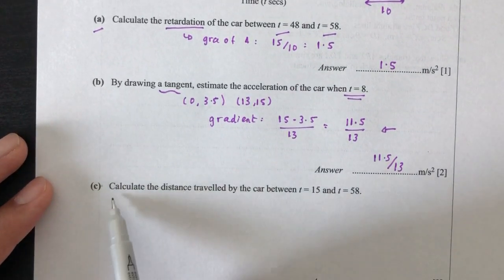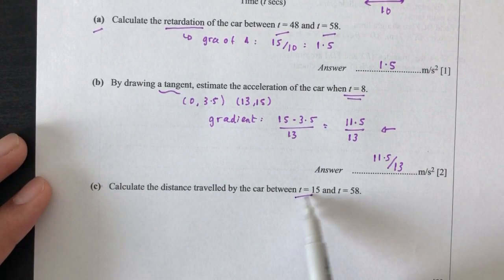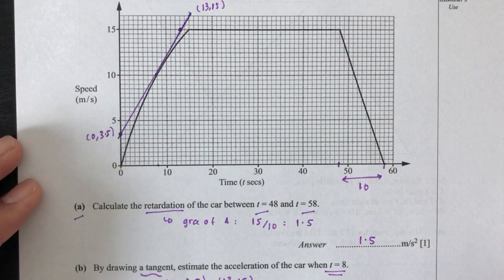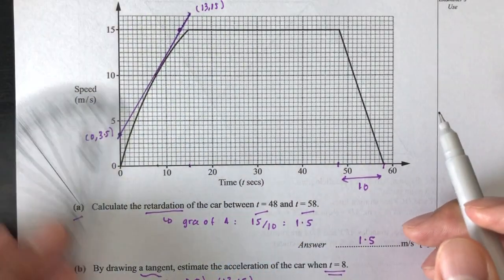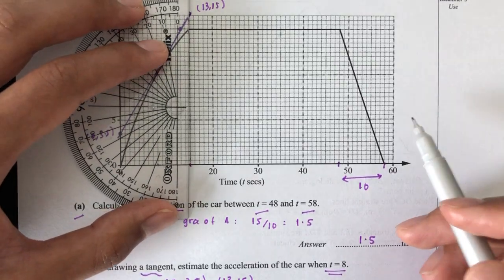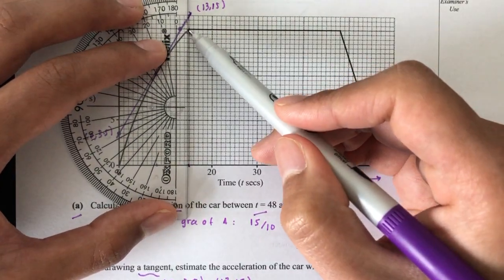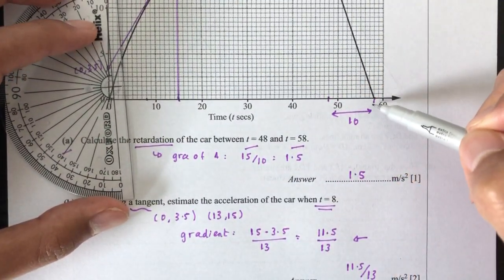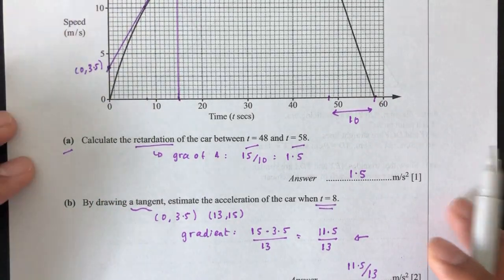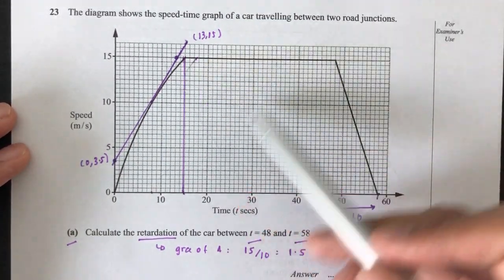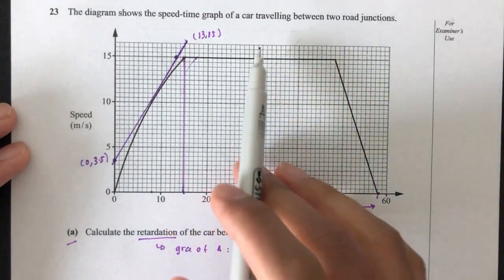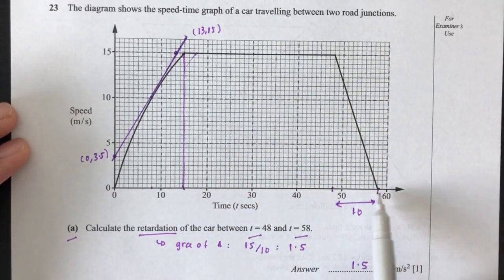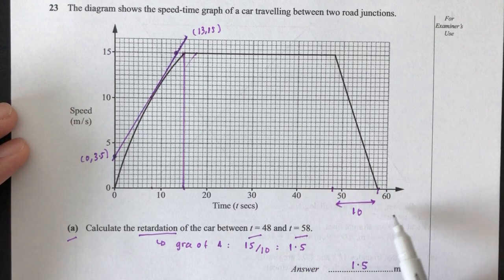Now part C, calculate the distance traveled by the car between this and this. So time 15 will be where? Will be here. Let's draw a line. And time 58 will be here. So as you can see, we have to find the area below this graph. This is a trapezium, so this length here will be what? This is 15 to 58. So 58 minus 15, that will be 43.